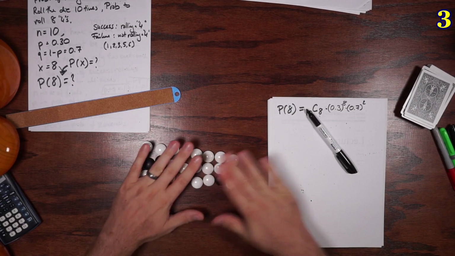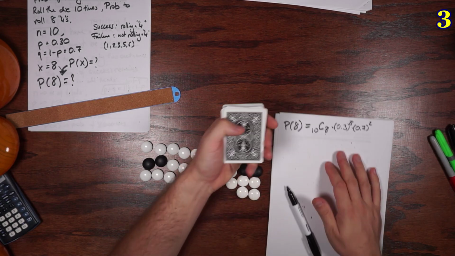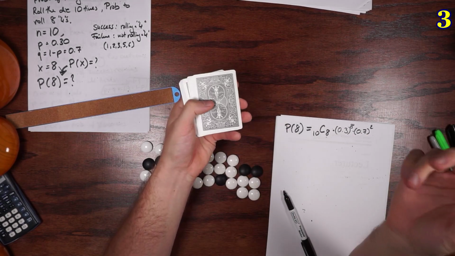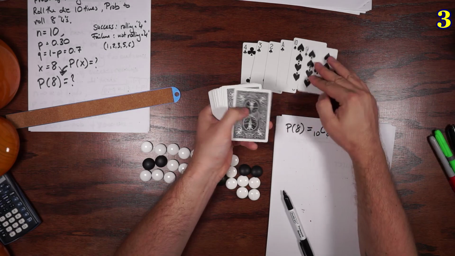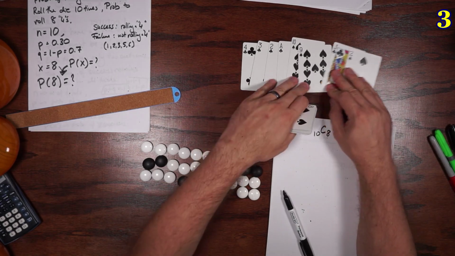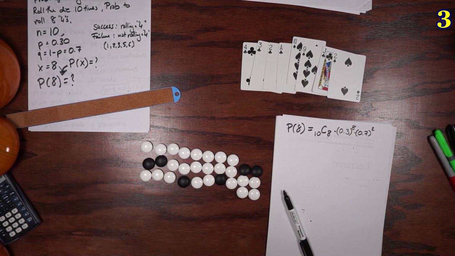Because if I asked you to draw 10 cards and 8 of them have to be black, okay, 1 2 3 4 5 6 7 8. I asked you to draw 10 cards and 8 black. So you draw me 8 black cards and you're like, I'm done. I'm like, no, I asked you to draw 10 cards.